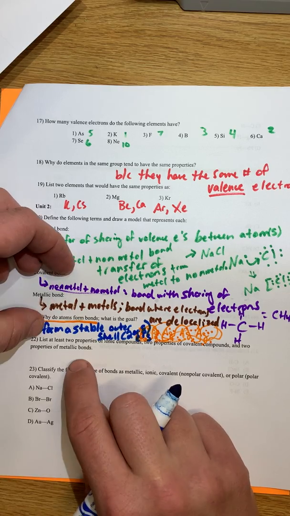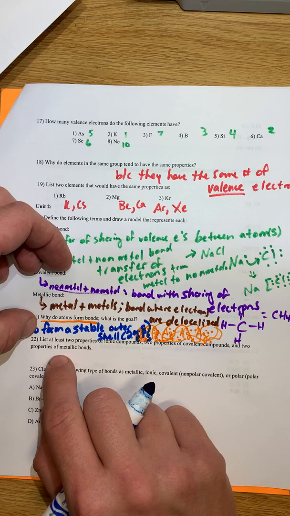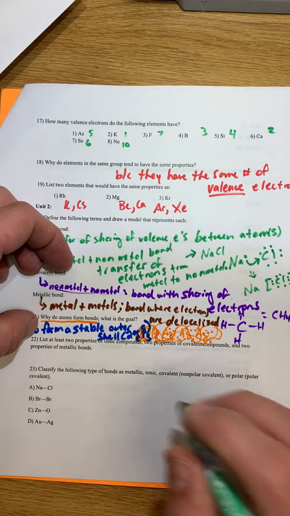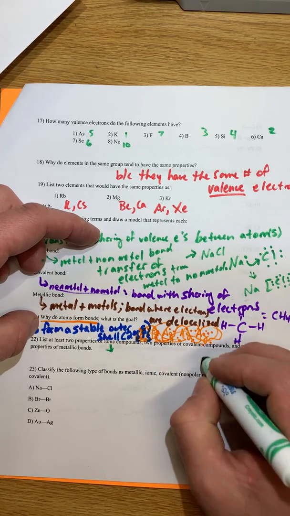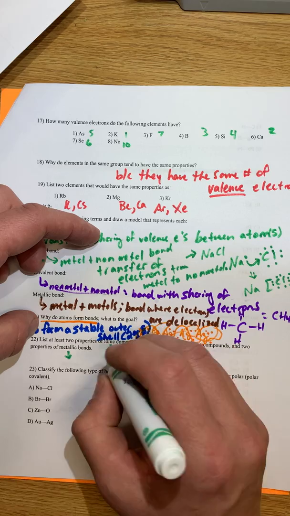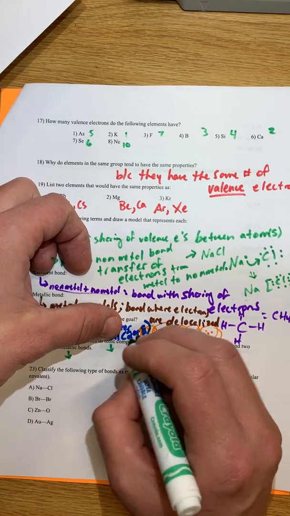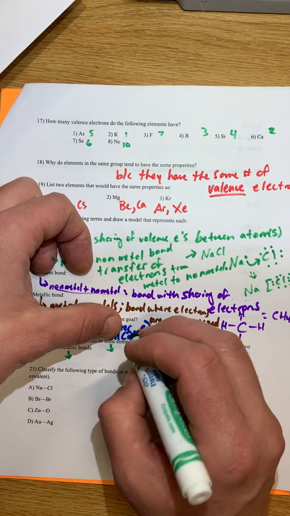Number 22 says list at least 2 properties of ionic compounds, 2 properties of covalent compounds, and 2 properties of metallic bonds. So ionic compounds, covalent, metallic. One thing we learned about ionic compounds, so salt is an ionic compound: we know when we dissolved it in water, it conducted electricity.